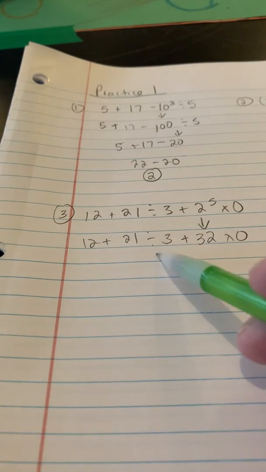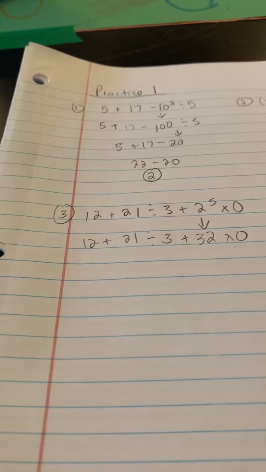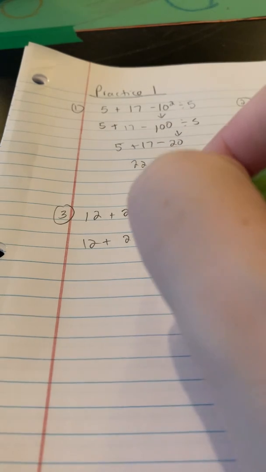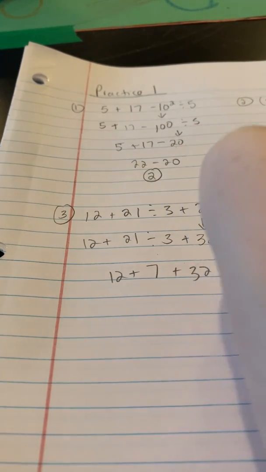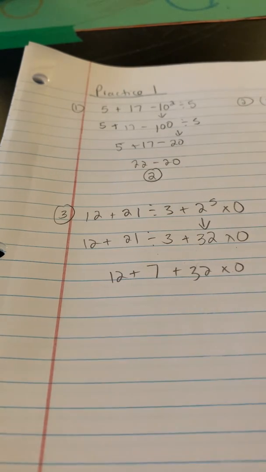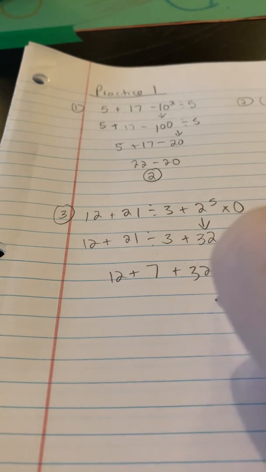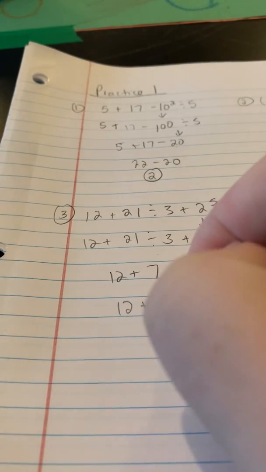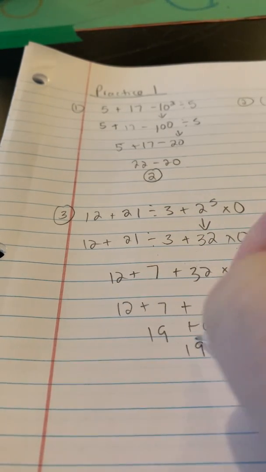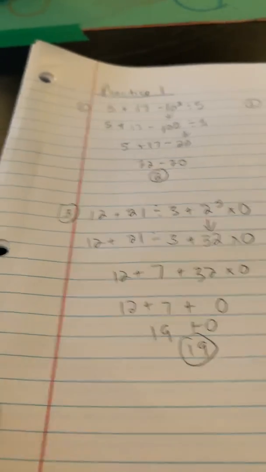Next, I have addition, division, addition, multiplication. My next step after I've done parentheses and exponents is division and multiplication. Division comes first, so I'll do the division first. I'm left with addition, addition, multiplication. Multiplication comes first. 32 times 0 is 0, plus 7, plus 12. 12 plus 7 is 19, plus 0 is 19. Make sure you've written that on your computer as well.